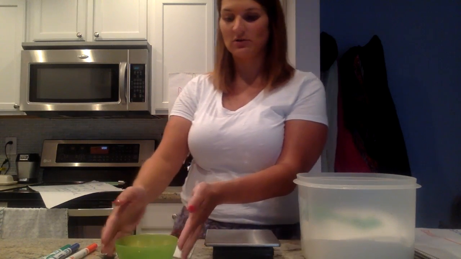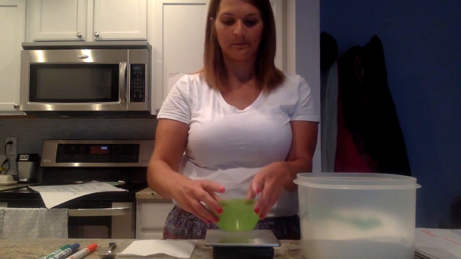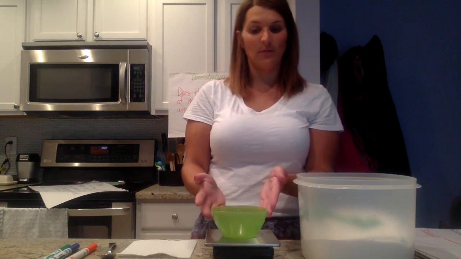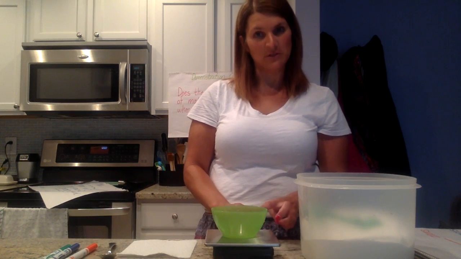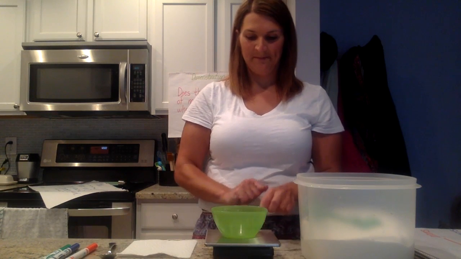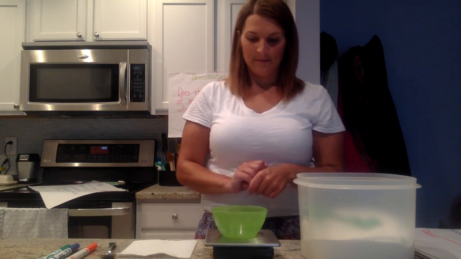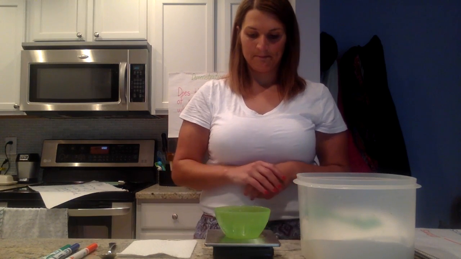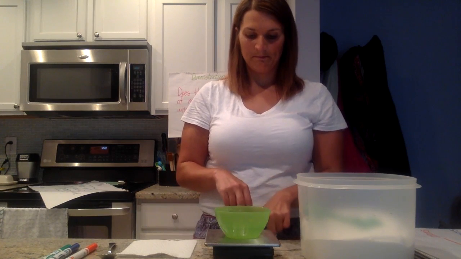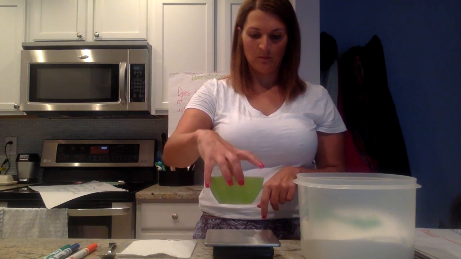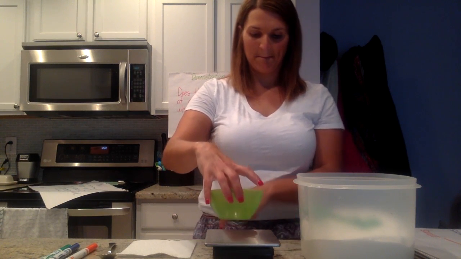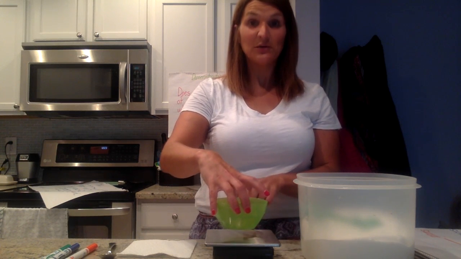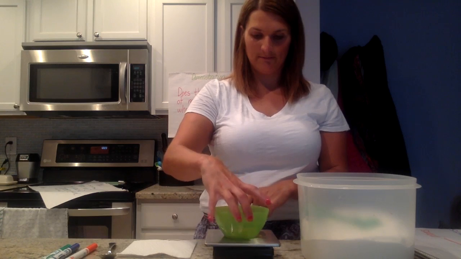I will begin by measuring the half cup of water. I'm going to include the weight of the bowl because there's no way to measure water without the bowl. I am measuring in grams. My scale is not working, but that's okay because that is real life.